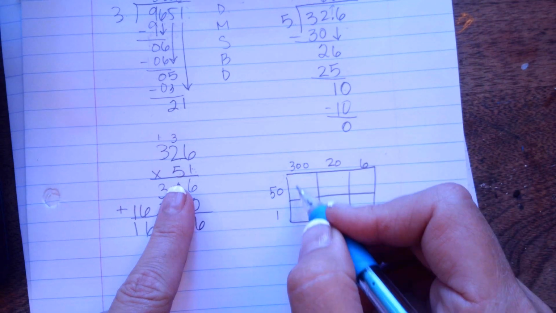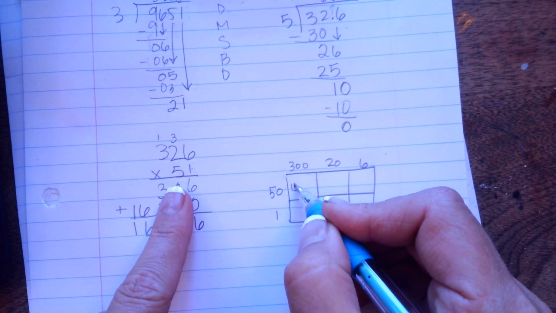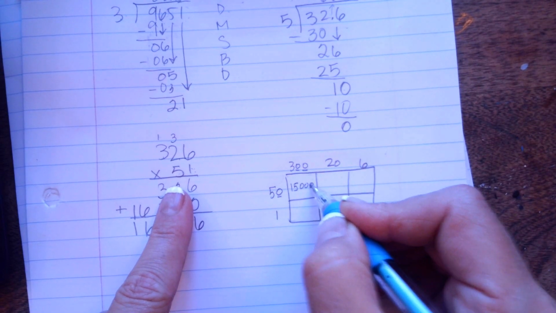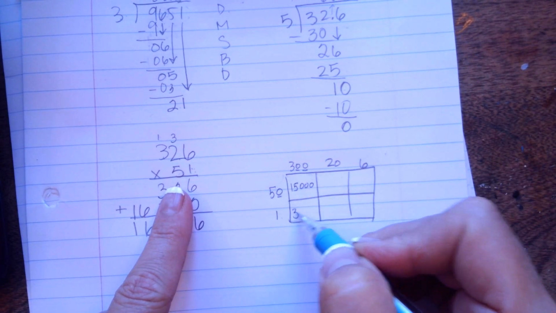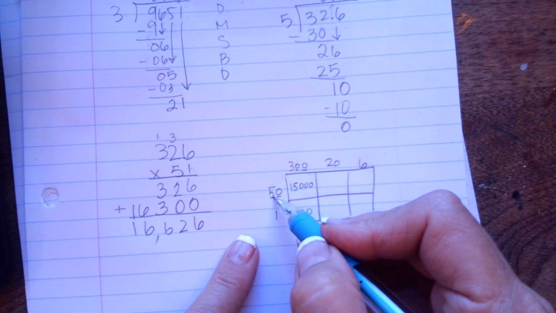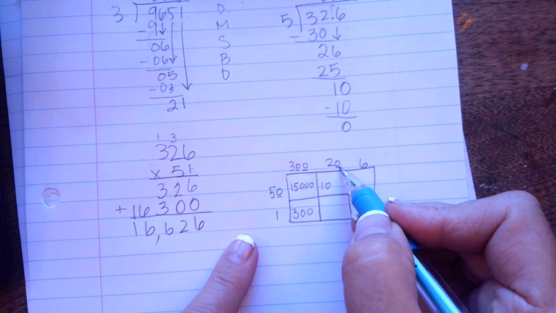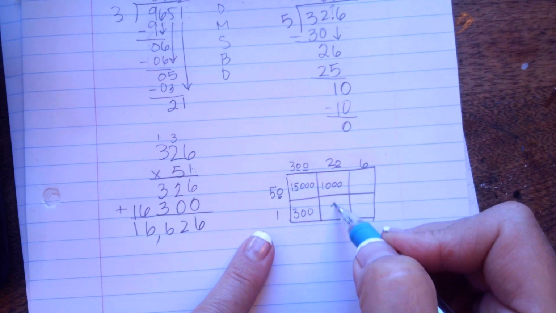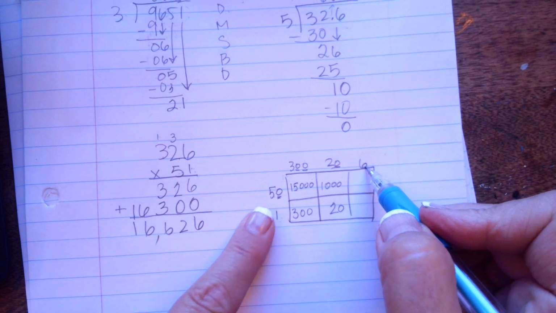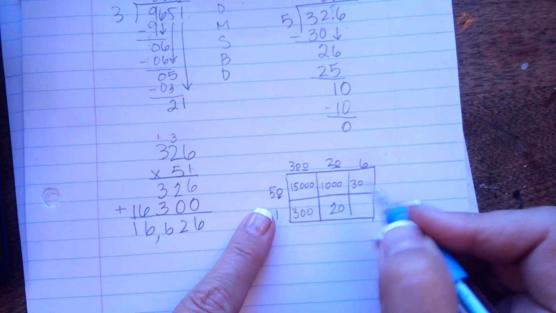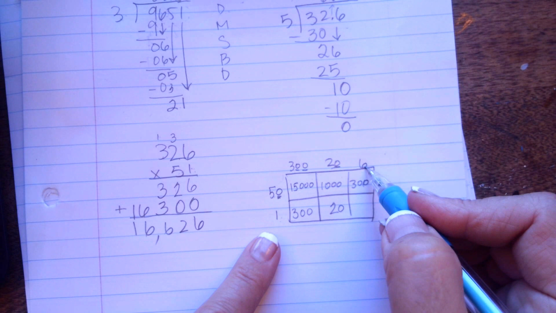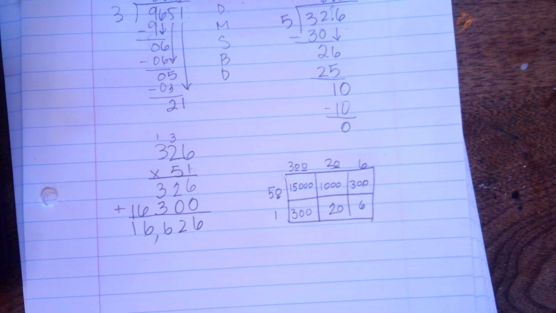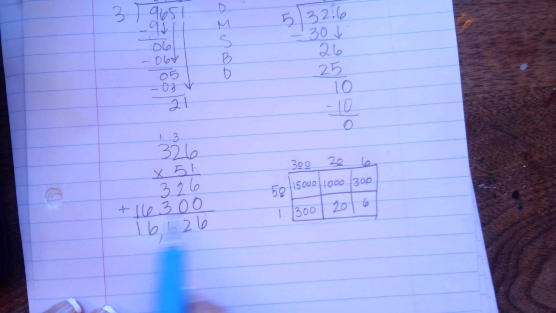300 times 50, so we do 3 times 5 is 15, and then we have 1, 2, 3 zeros. 300 times 1 is 300. 5 times 2 is 10 with 1, 2 zeros. 20 times 1 is 20. 6 times 5 is 30 with 1 zero. 6 times 1 is 6, and then we add all of these up. If we add all of them up, you will get this answer right here.